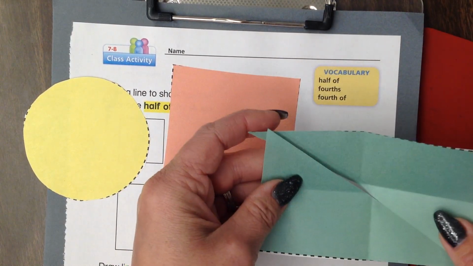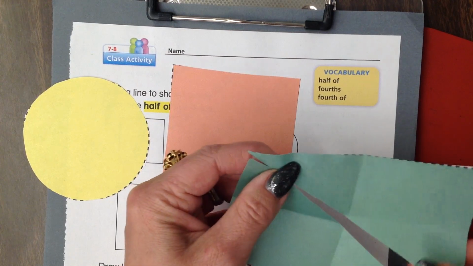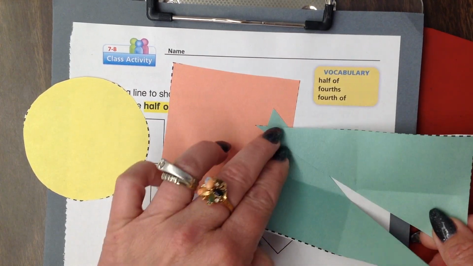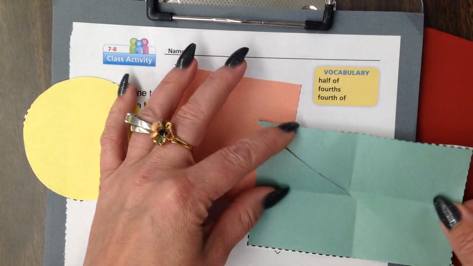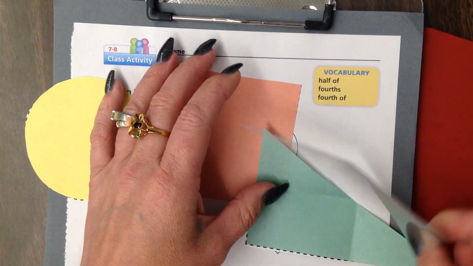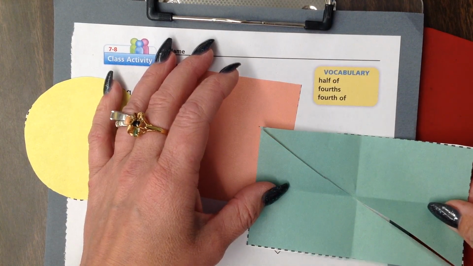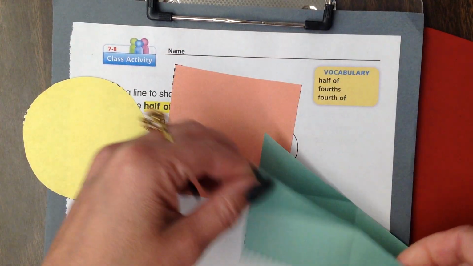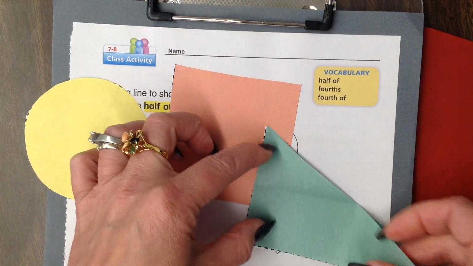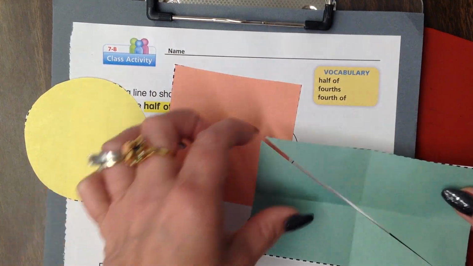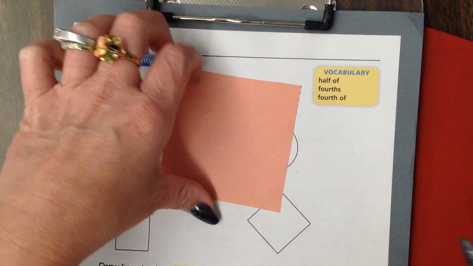Some of you have started learning about in class before we left about lines of symmetry. This would not be a line of symmetry though, because if you folded it on it, see how it overlaps. Okay, so it is not symmetrical, but it is equal shares. So when we're talking about cutting something in half, this is a way of cutting something in half that's a rectangle. All right, and same thing with the square.